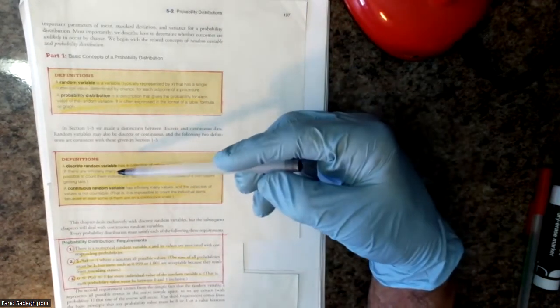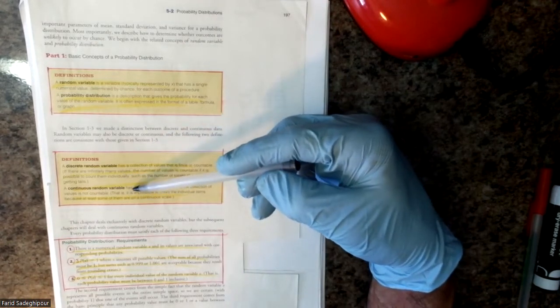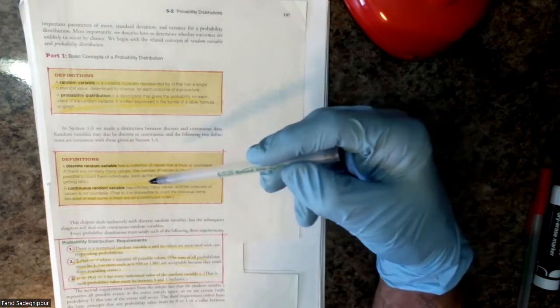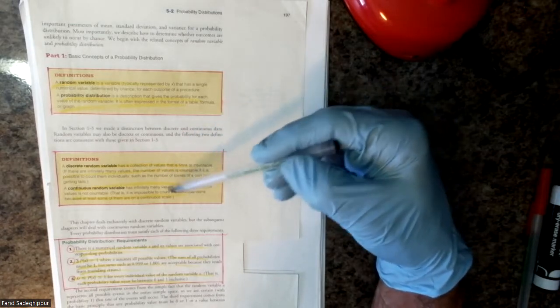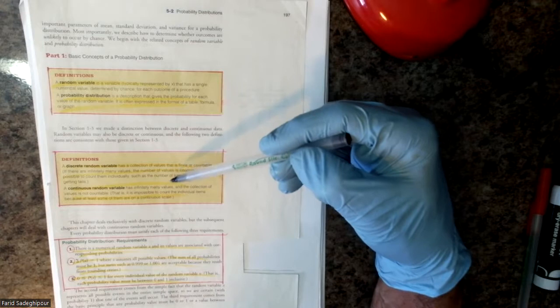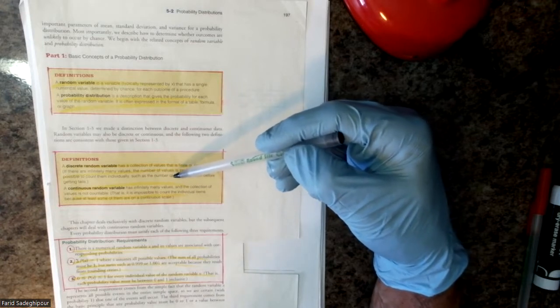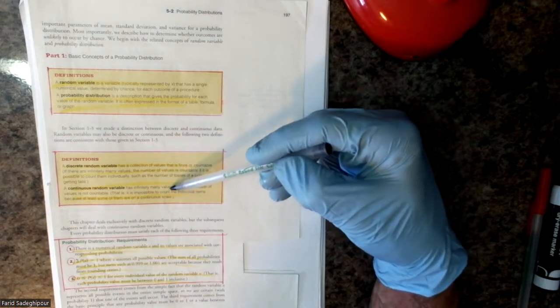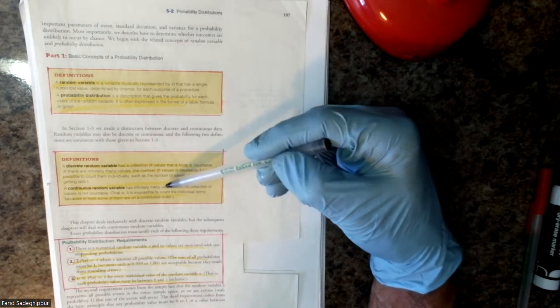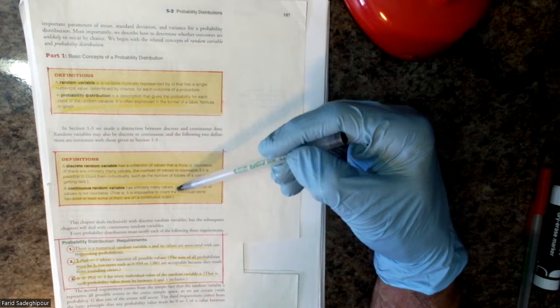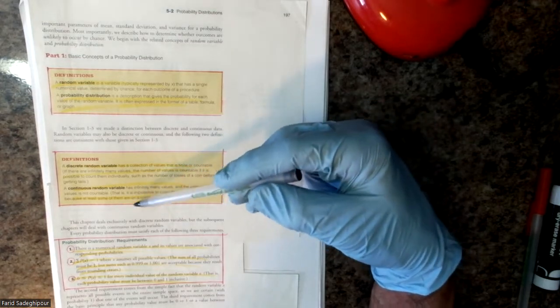Now, there are two types of random variable: one is discrete, the other is continuous. Discrete has a collection of values that is finite or countable. Normally, you should be able to count the numbers. Continuous takes decimal numbers, has infinitely many values, and the collection of values is not countable.